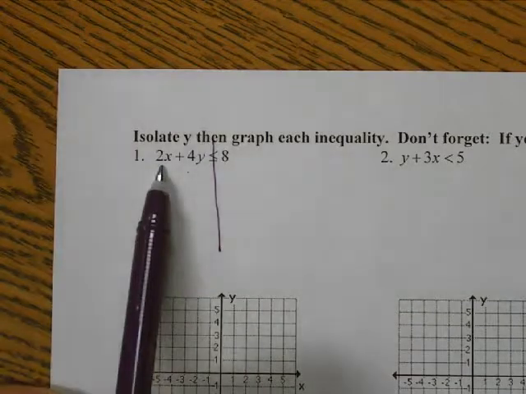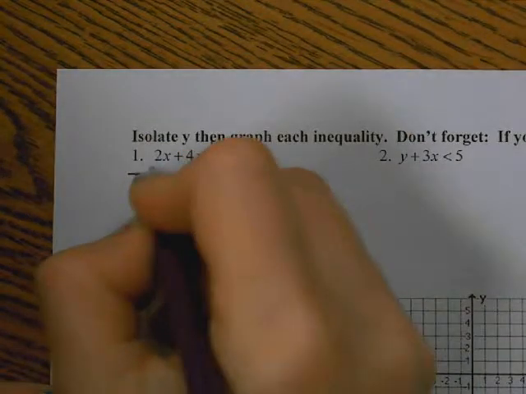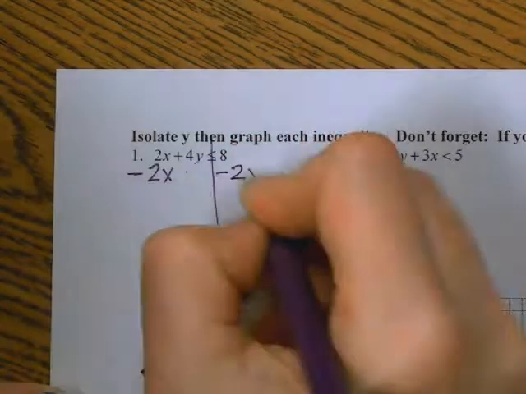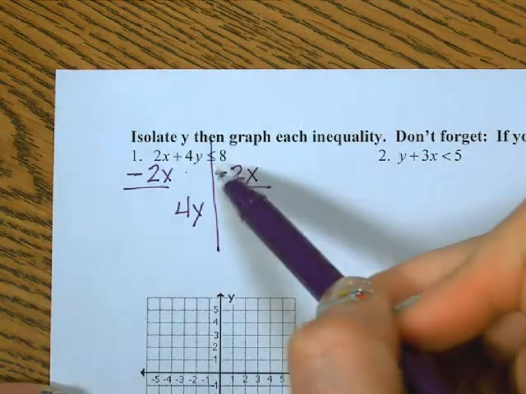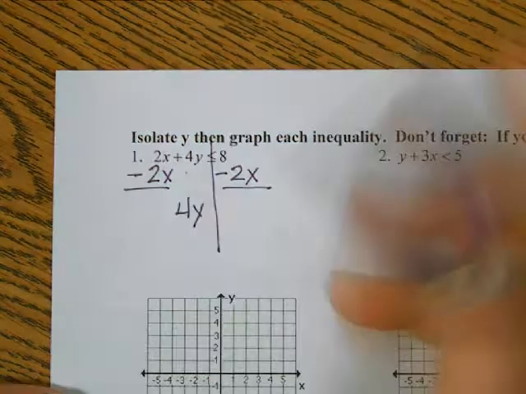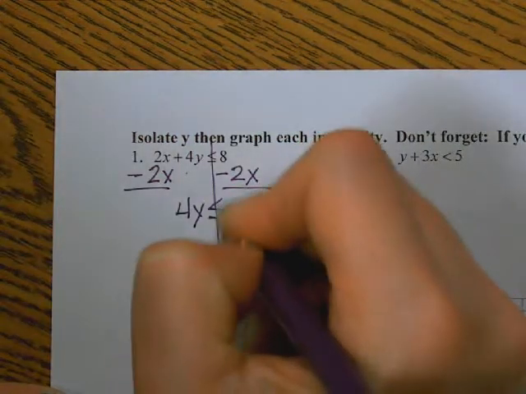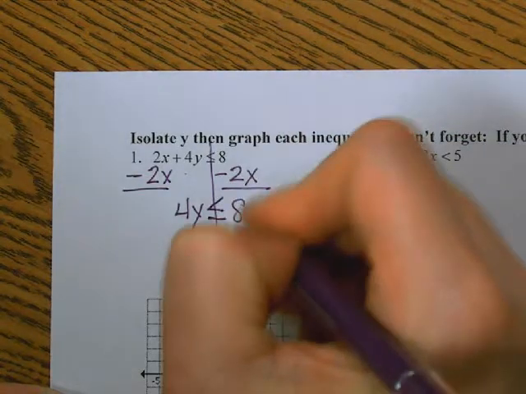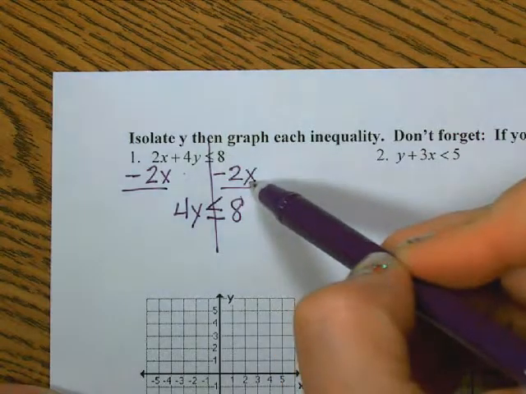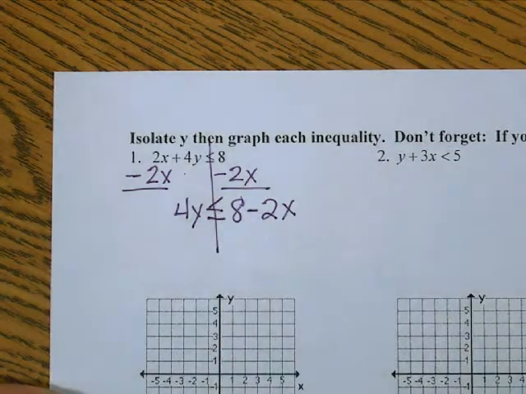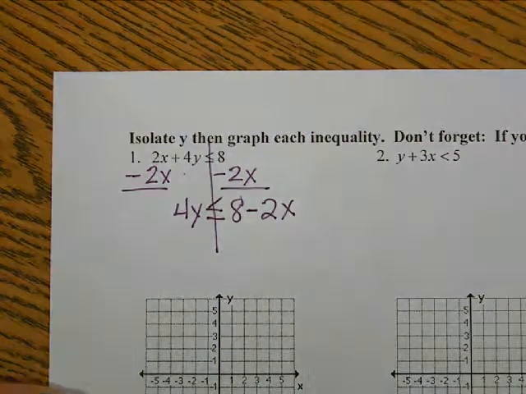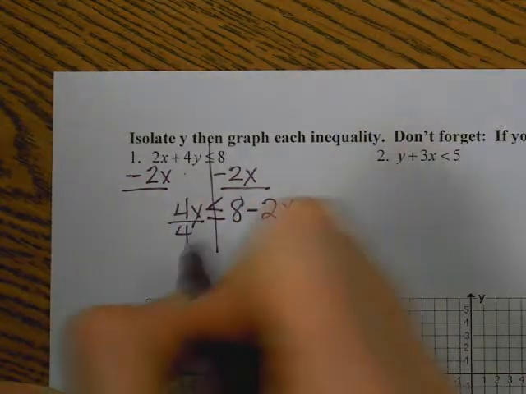Well, we have to move this 2x to the other side. So we're going to subtract 2x from both sides. And we get 4y. Now when we're doing this, in the past I'd say put an equal sign here, but since it's not an equal sign, we're going to put the inequality sign. And we can't put this 8 and this -2x together, so we're just going to write it as 8 minus 2x.